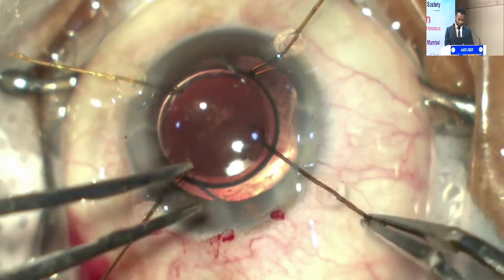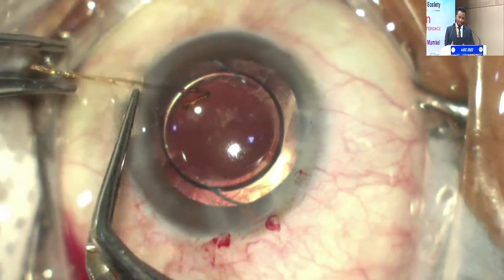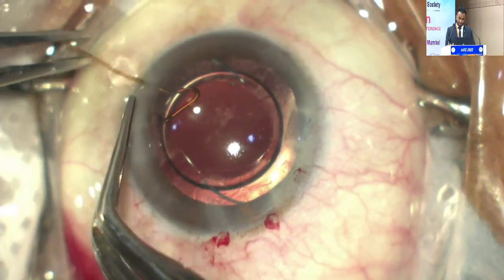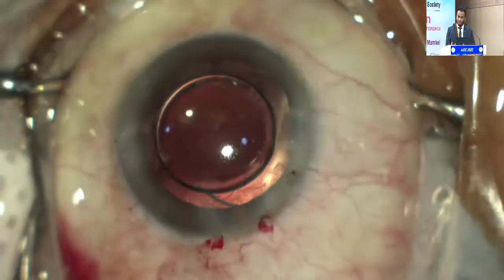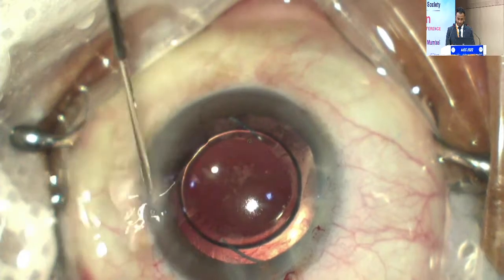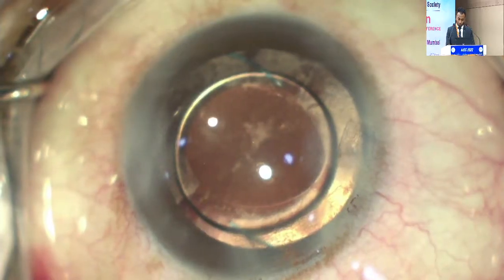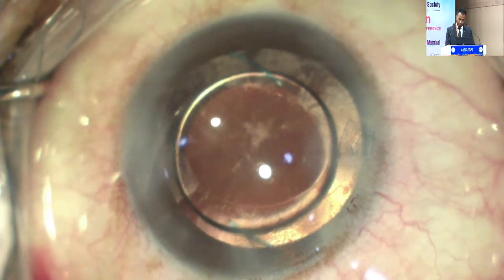Removing the OVD. The bag looks very stabilized. I didn't want to put a CTS segment because it was a young patient, traumatic, and I felt the lens was pretty stable. So I did not want to do too much intervention. And that's it. That was the end of the case.